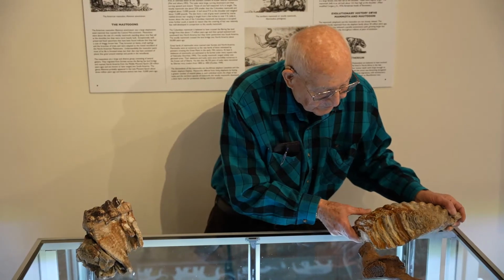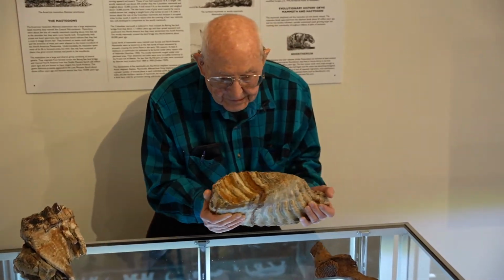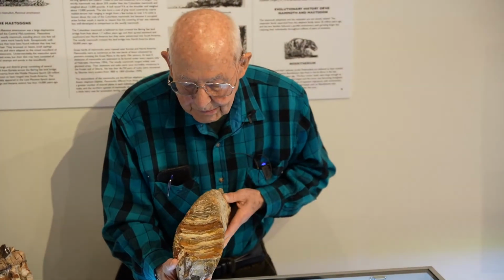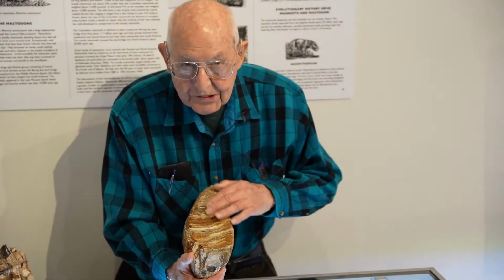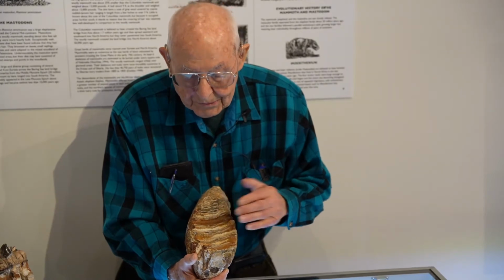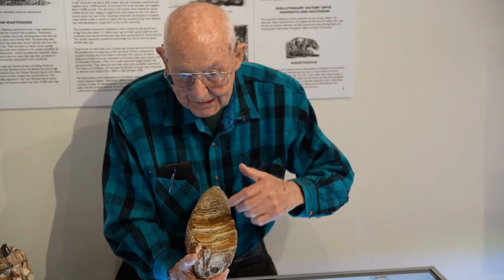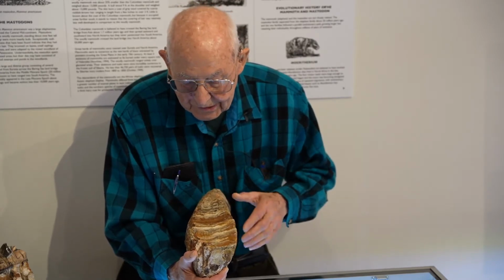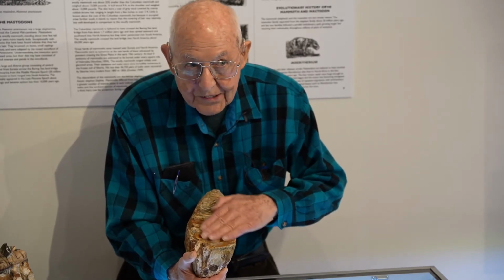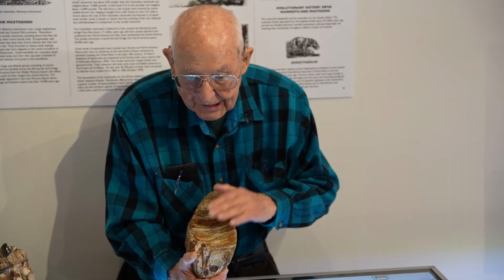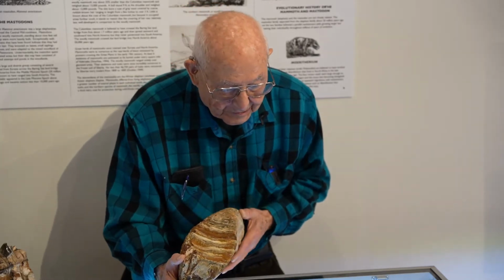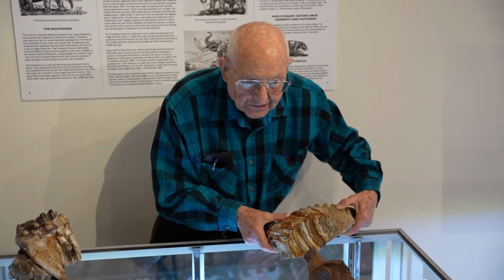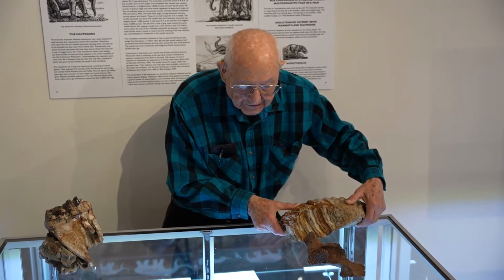Now, this here is the tooth of a mammoth. Notice the washboard type of structure of it. That tooth, if you put another tooth on top of it and then put grass in between and move it back and forth, it's going to grind up the grass very effectively. That is what that tooth is adapted to. And needless to say, the mammoths usually lived in grasslands west of here in the Great Plains.